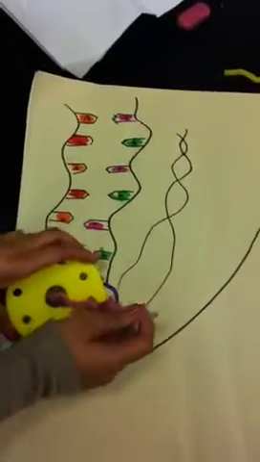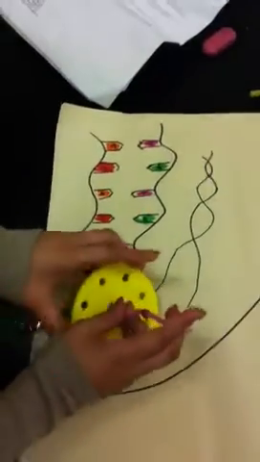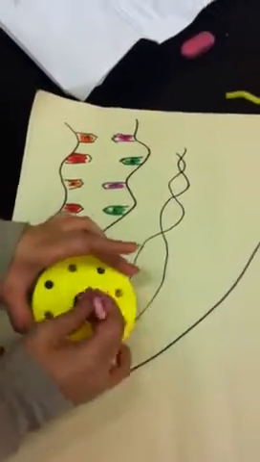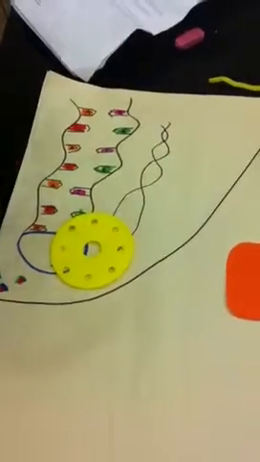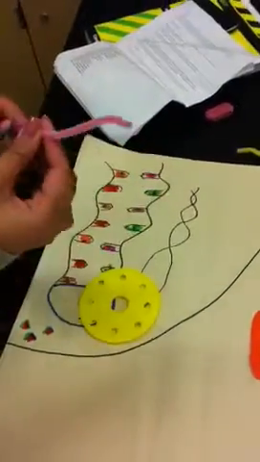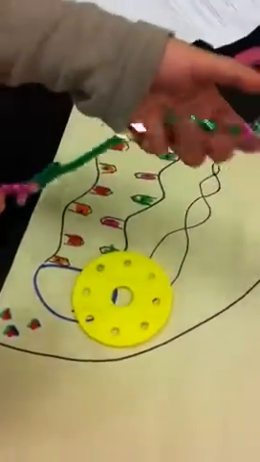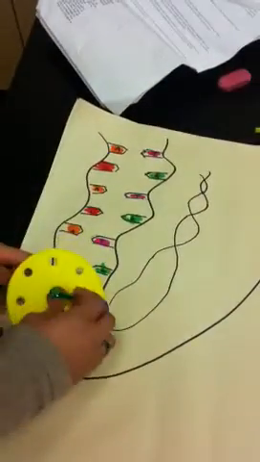The strand that serves as the template is called the antisense strand. The strand that is not transcribed is called the sense strand. This is the poly A tail, which consists of adenines that give the mRNA its stability.